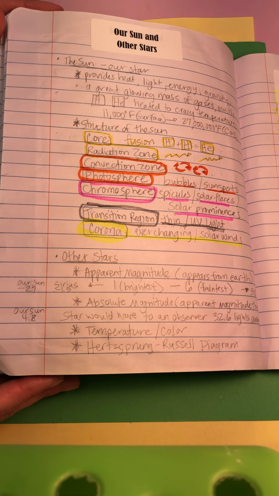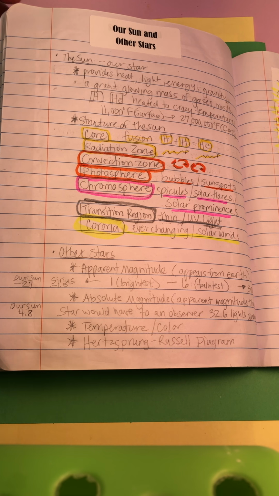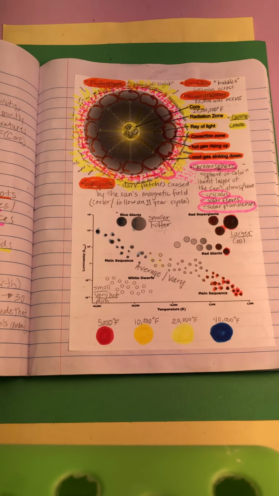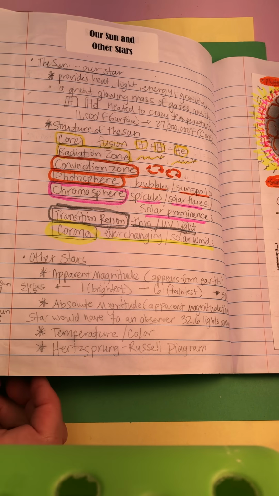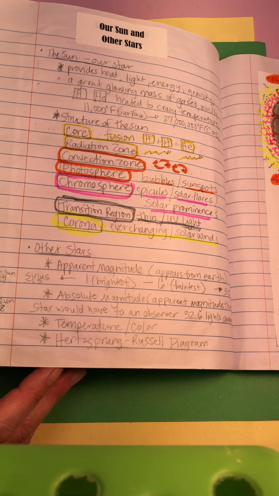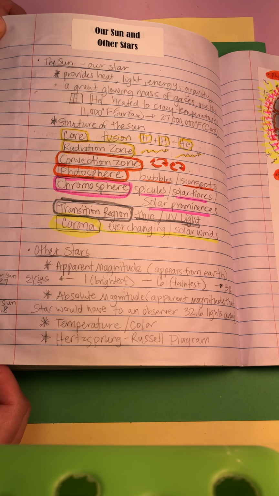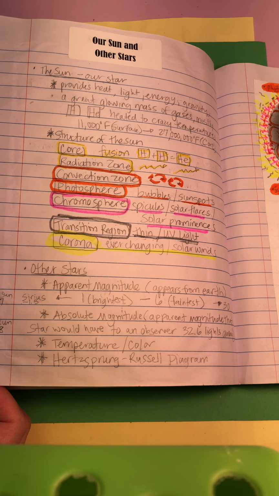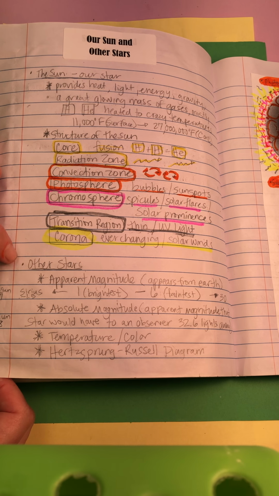And then when we look at our sun, we also have to say our sun can be an example for other stars, but just because our sun's structure is like this doesn't mean other star structures are going to be like that. It all depends on the way that it's all put together and what that star involves. So with the other stars, the only main things we want to focus on, and there's a lot in the book, but I want to just focus on a couple things.